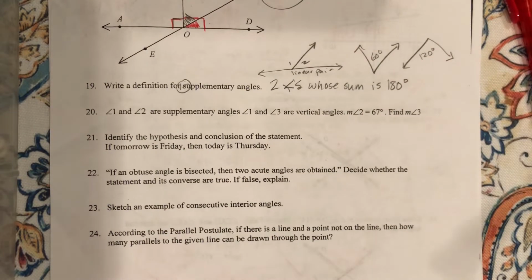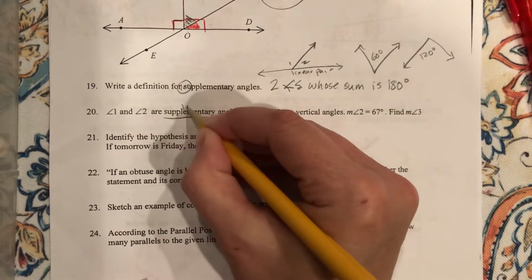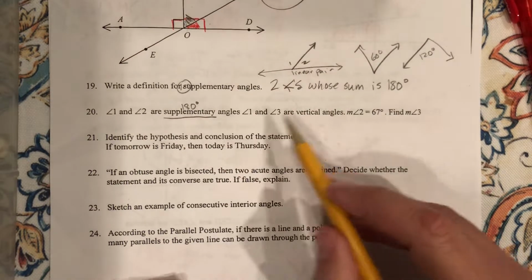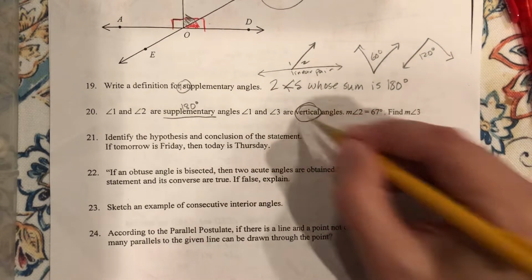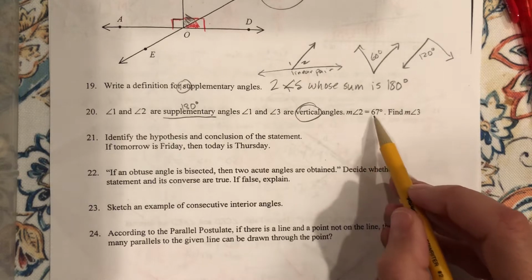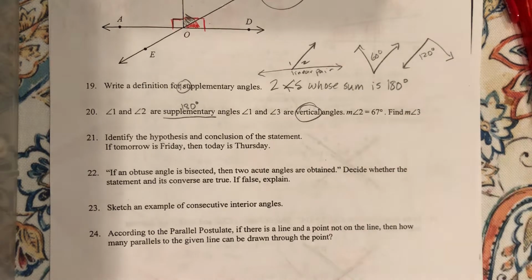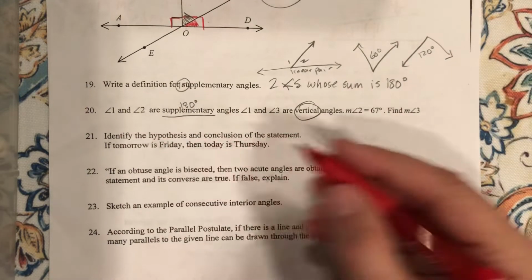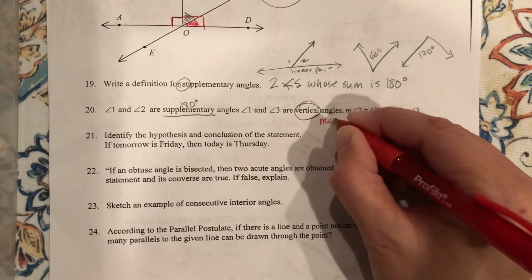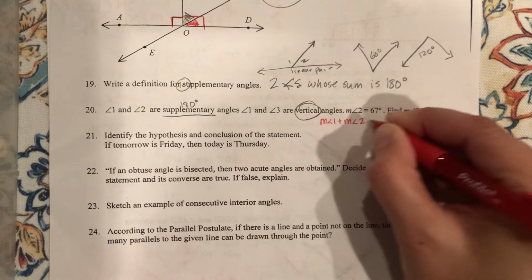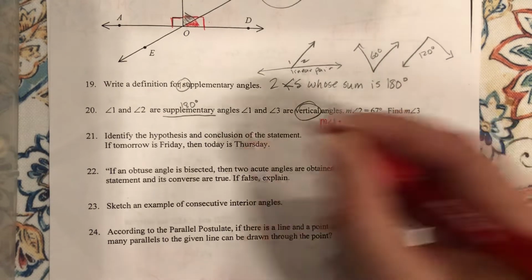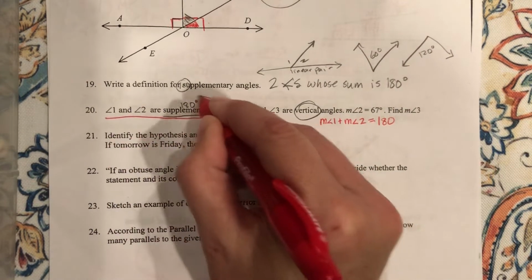All right, number 20. 1 and 2 are supplementary. Immediately write 180 every time you see that. And 1 and 3 are vertical. The measure of angle 2 is 67. Find the measure of angle 3. Okay. 1 and 2 are supplementary. So the measure of angle 1 plus the measure of angle 2 is 180. I know that because it says 1 and 2 are supplementary.